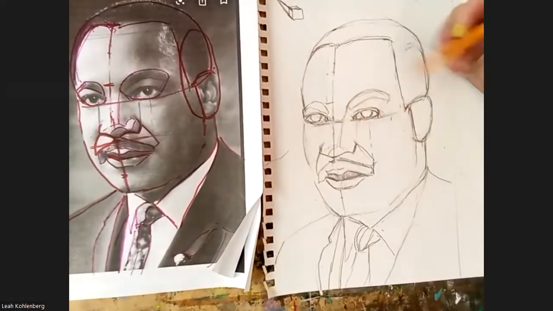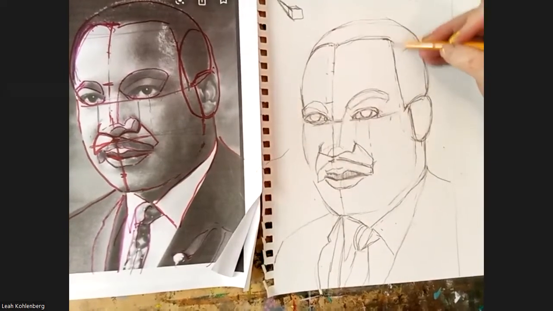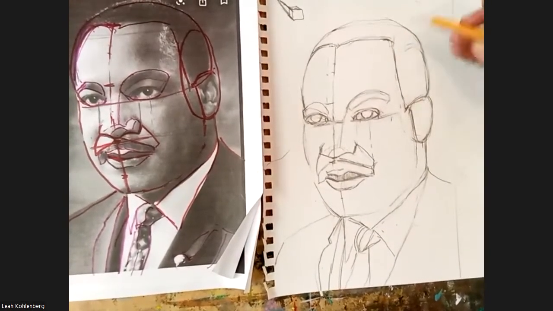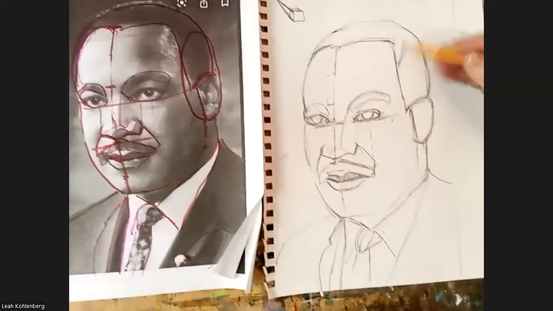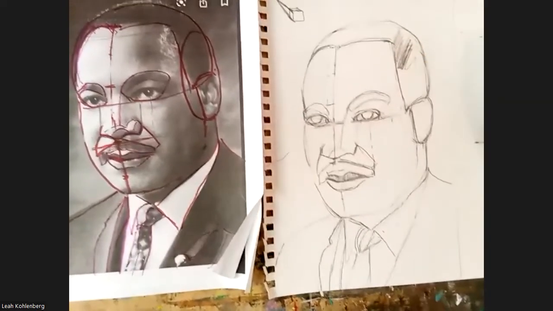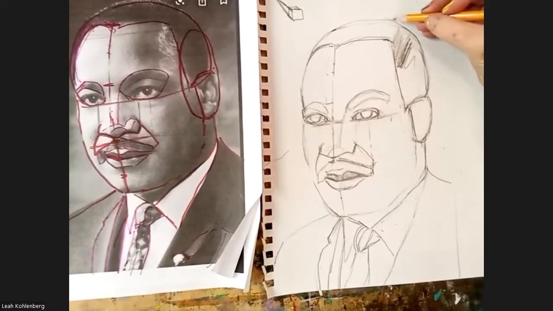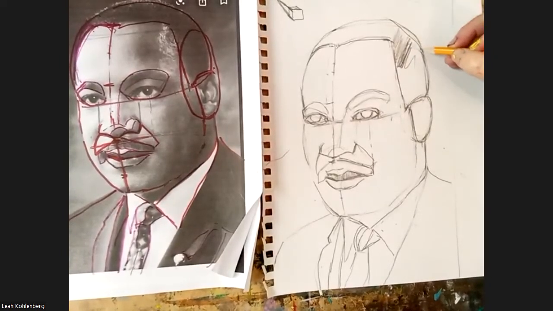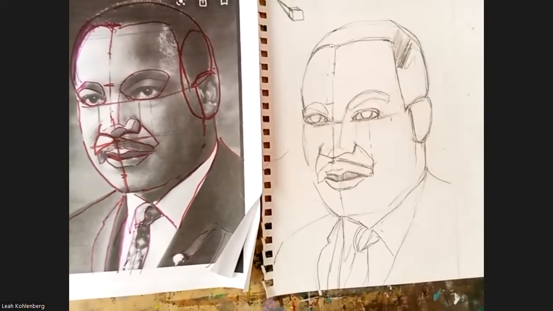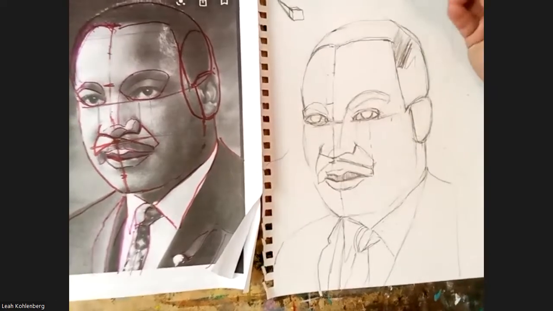Notice once I establish a distance, I'm also using it to help me figure out other distances. The key is it has to be something that's actually working. I see that out too. No, that's not quite right.